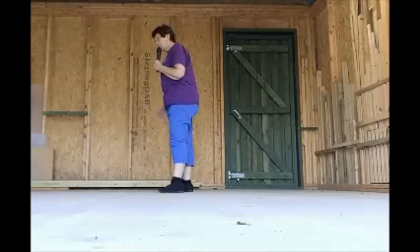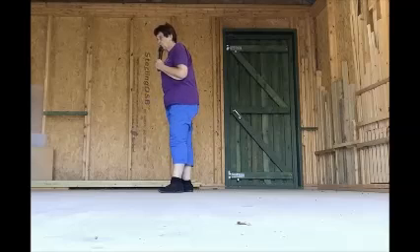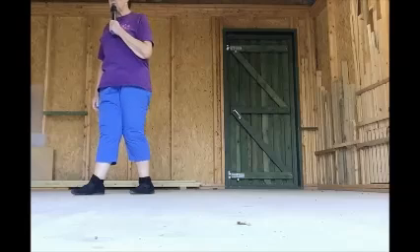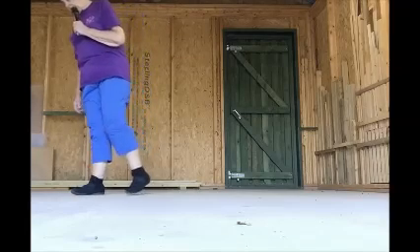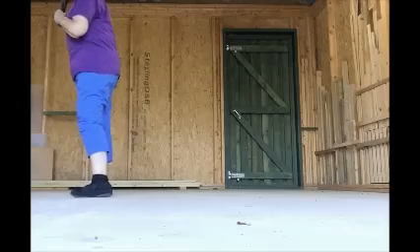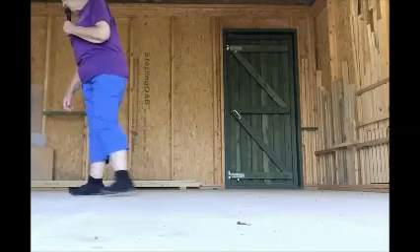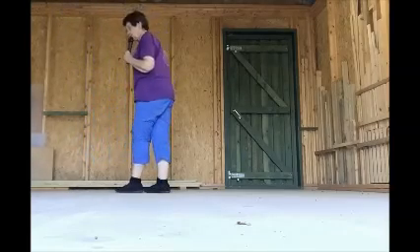Crossing shuffle, which we did just a moment ago, so it's cross, side, cross for 3 and 4. We're going to rock and recover for 5, 6, and a behind side cross for 7 and 8.